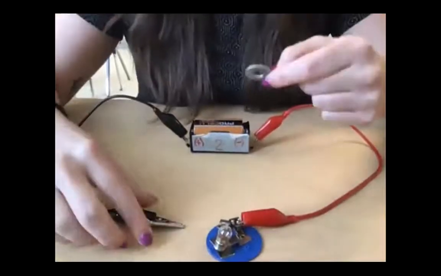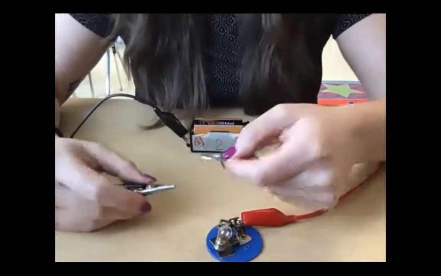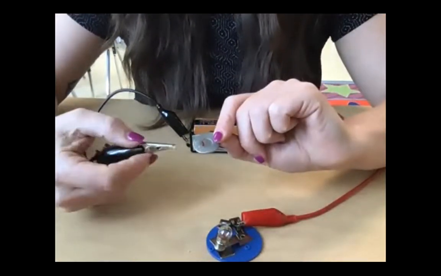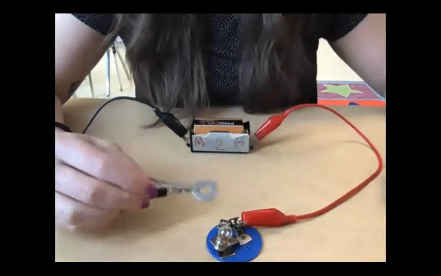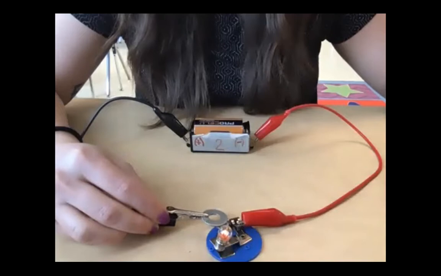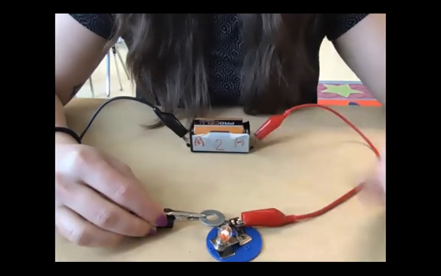So what I'm going to do is connect my object to my wire, and then touch the object to the metal part on the light bulb. The light bulb lights up.